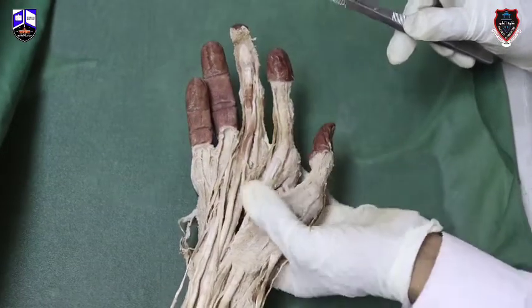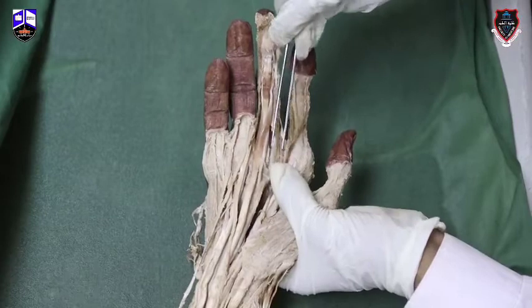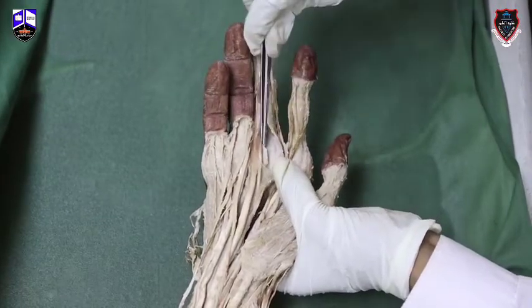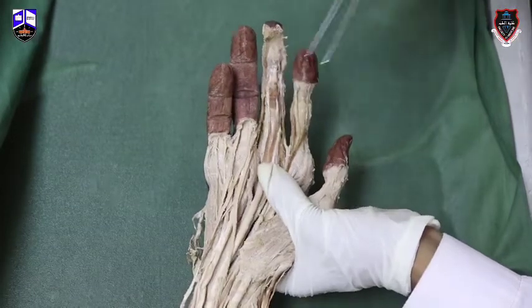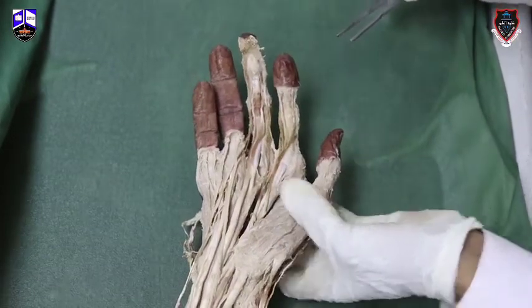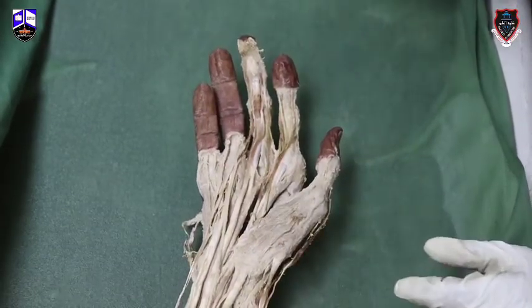All right? This is all regarding the fibrous flexor sheath and the arrangement of the tendons inside it. Now, in the next station, we will see the muscles.